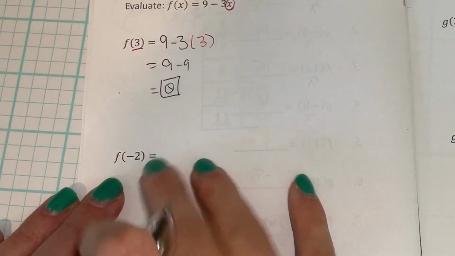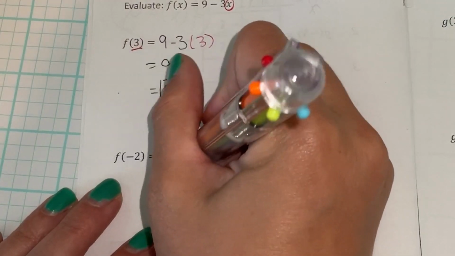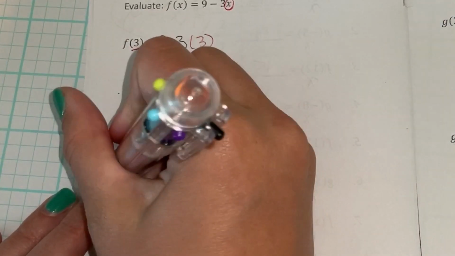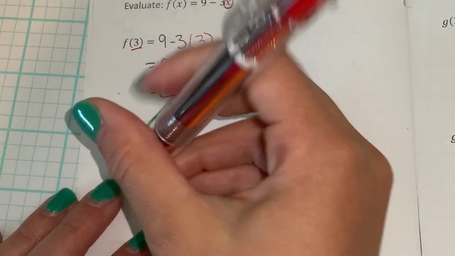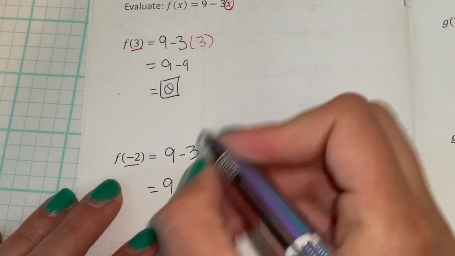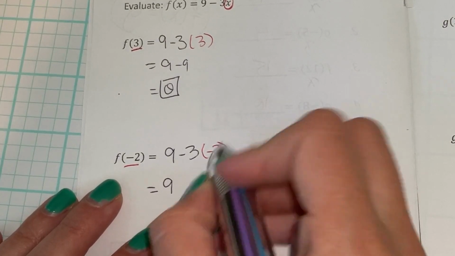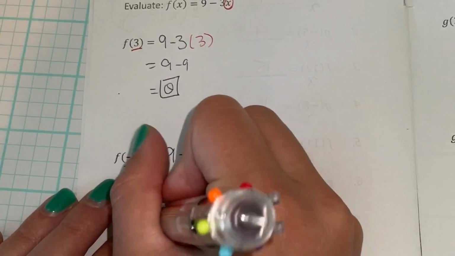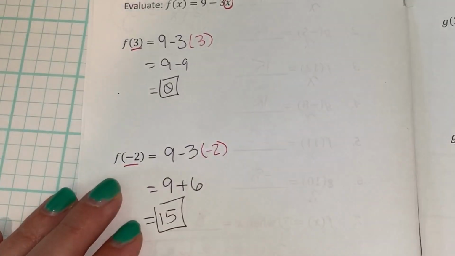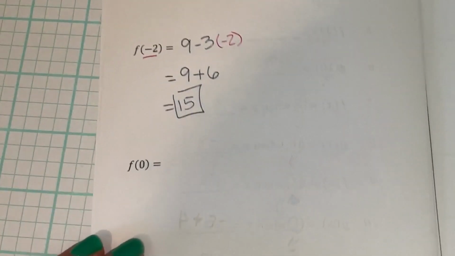All right, this time we're going to do -2, so it's still going to be 9 minus 3, but this time we are going to be multiplying by a -2. So you got to be cautious, be careful, watch your signs. So we're going to have 9. -3 times -2 is a positive 6. So now we have 9 plus 6, which gives us 15. So f of -2 is 15.